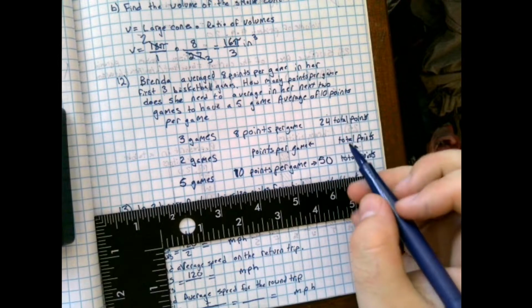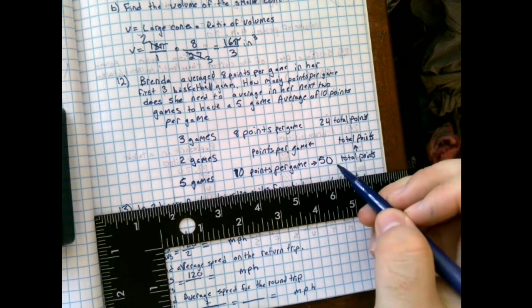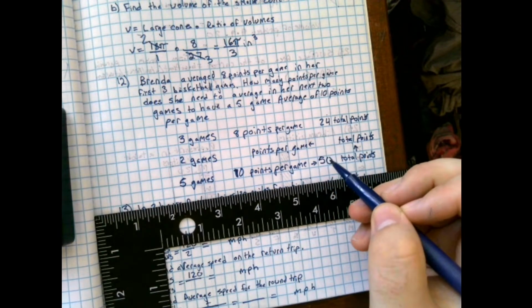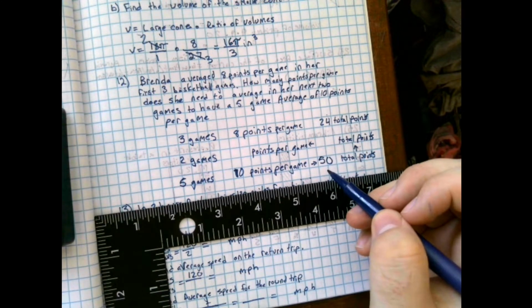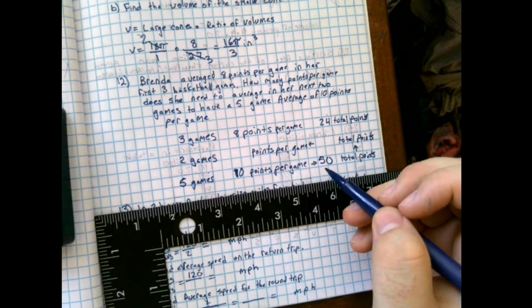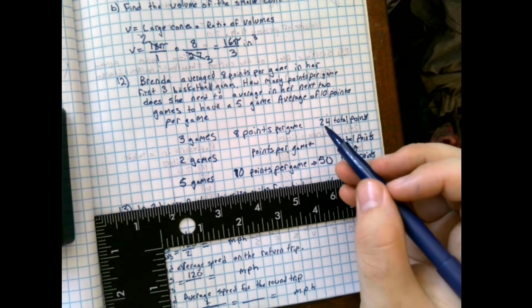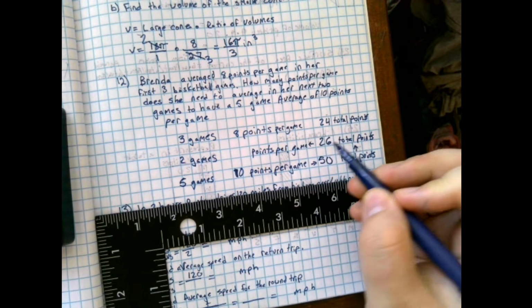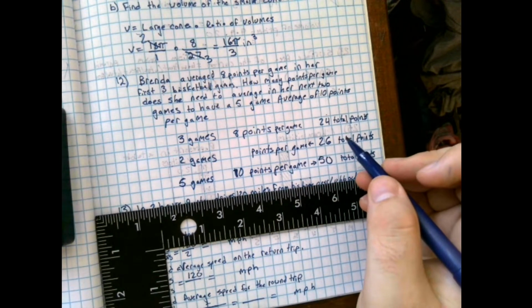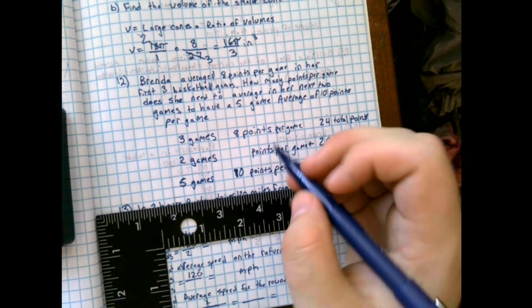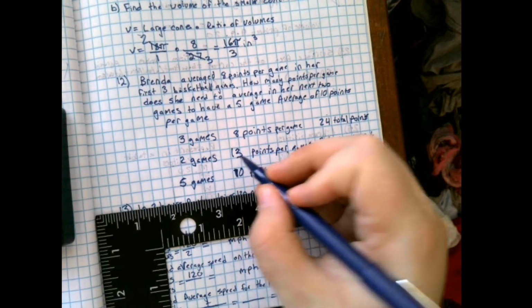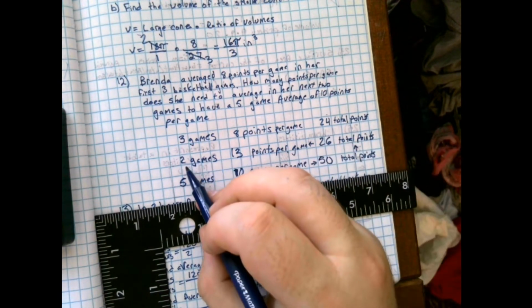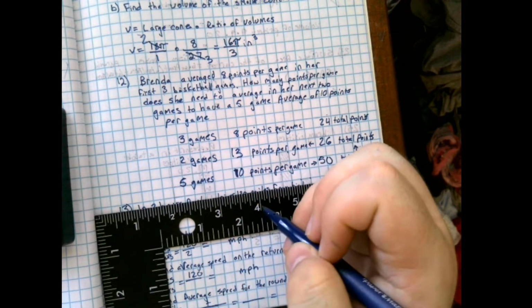Now that we know the two totals, the points we start with and the points we want to get to, we can use those two pieces of information to find the amount of points we need, because we can subtract 24 from 50 to get 26. And if we need to get 26 points total in 2 games, that's an average of 13 points in each game, because 26 divided by 2 is 13.